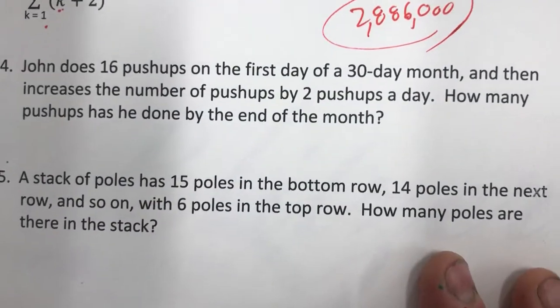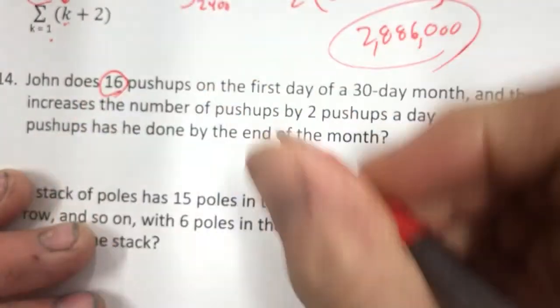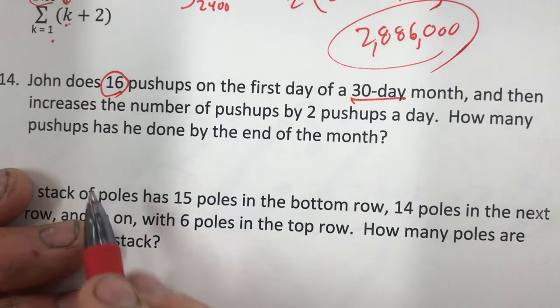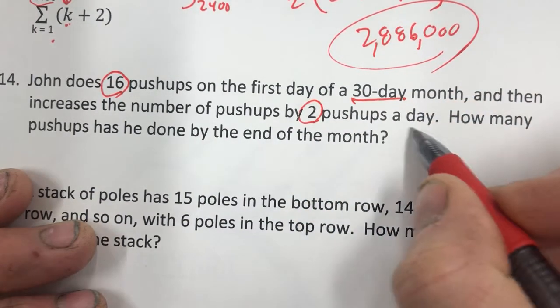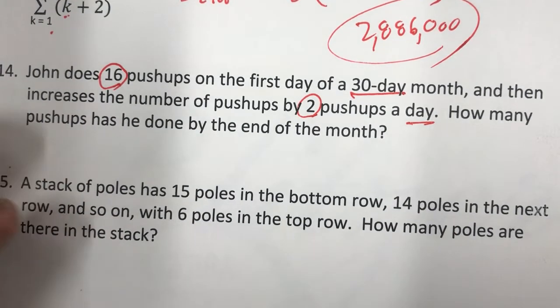All right, here's a couple word problems. On this first one, John does 16 push-ups on the first day of a 30-day month. And then he increases the number of push-ups by 2 push-ups a day. So he does 2 more push-ups each day. How many push-ups has he done by the end of the month?